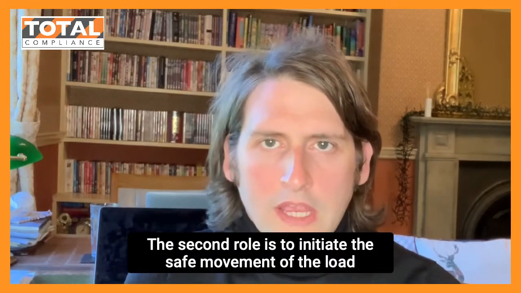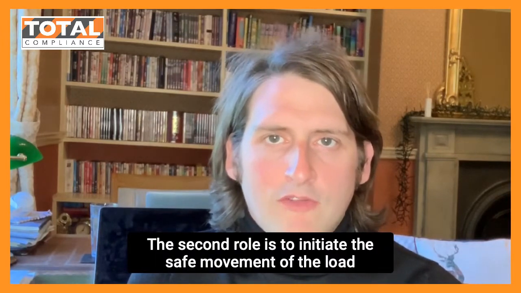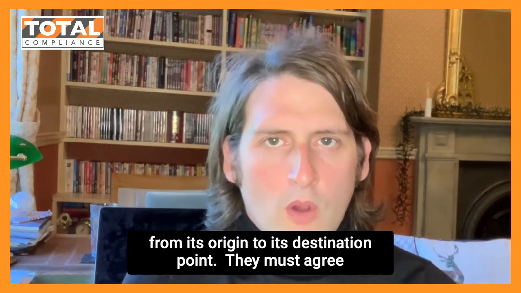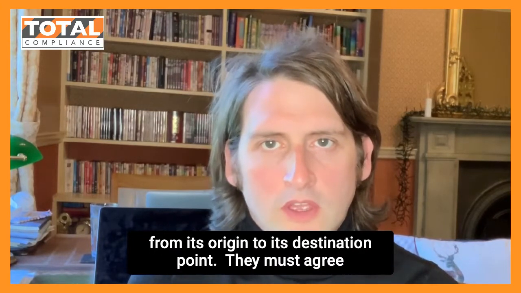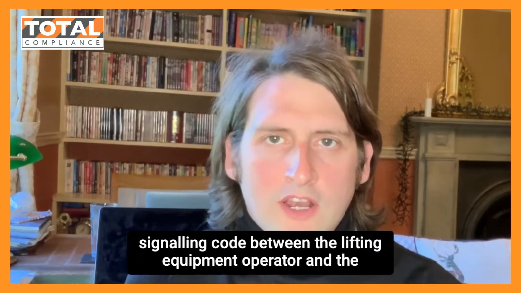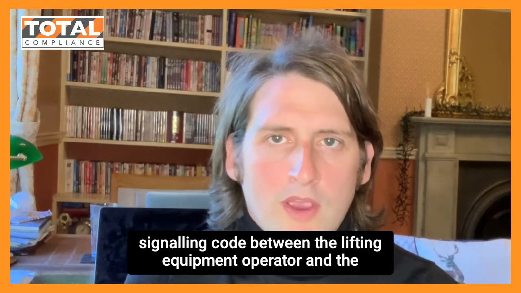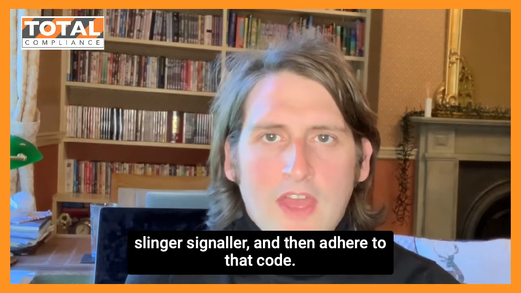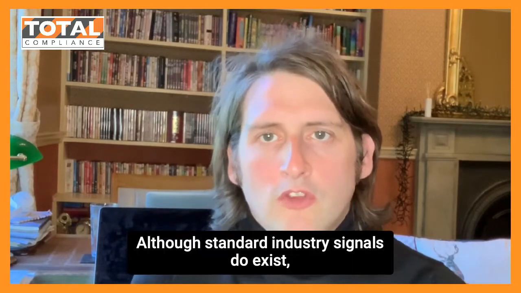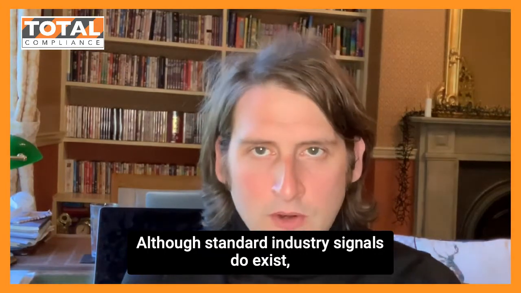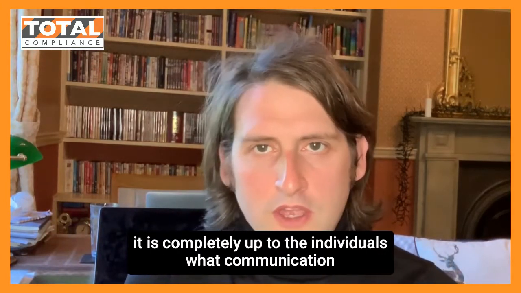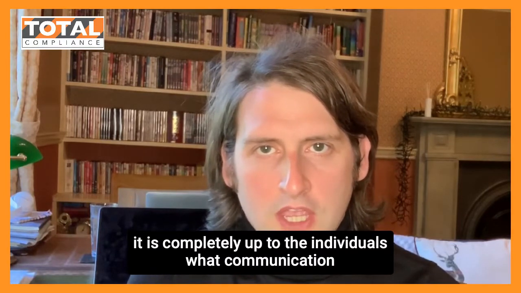The second role is to initiate the safe movement of the load from its origin to its destination point. They must agree a signalling code between the lifting equipment operator and the Slinger signaler, and then adhere to that code. Although standard industry signals do exist, it is completely up to the individuals what communication system they decide to use.